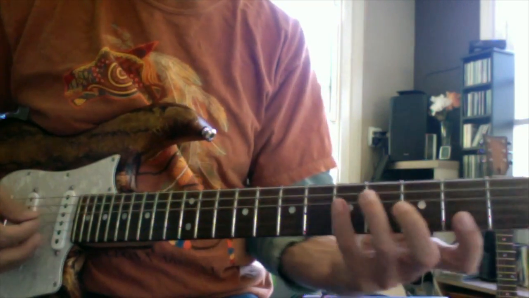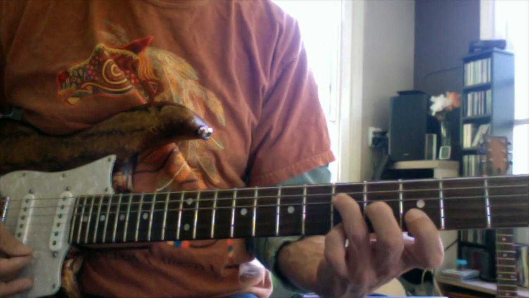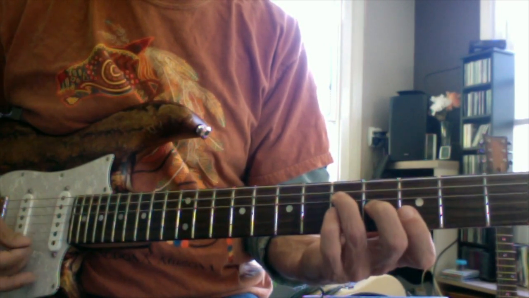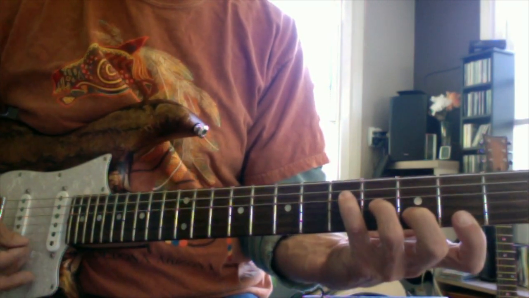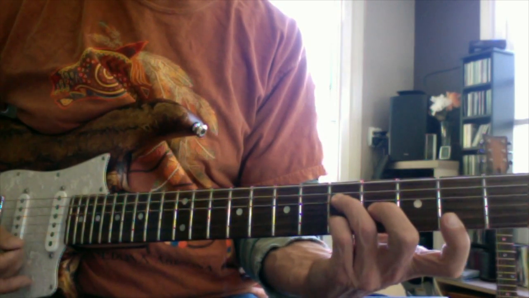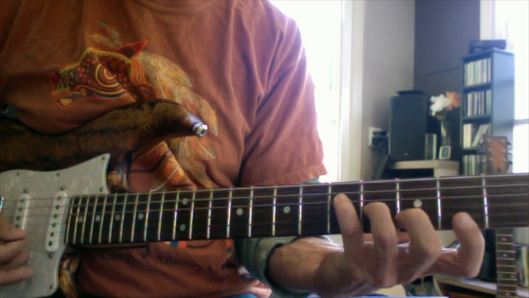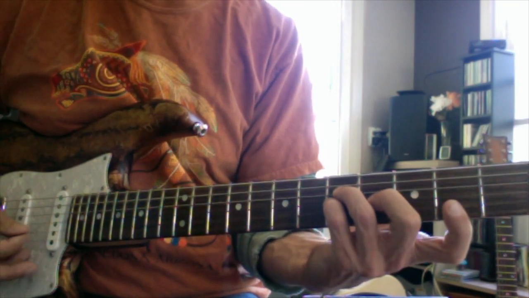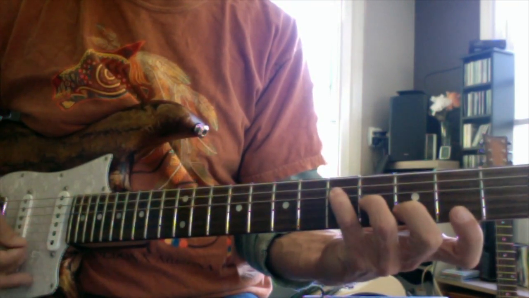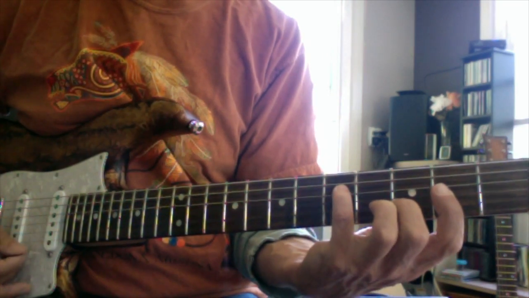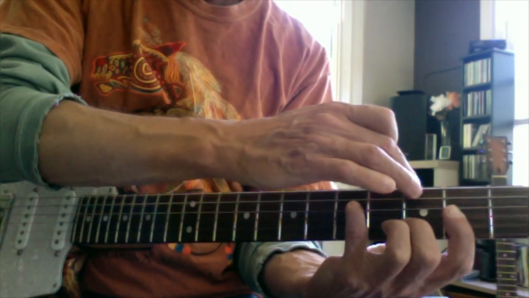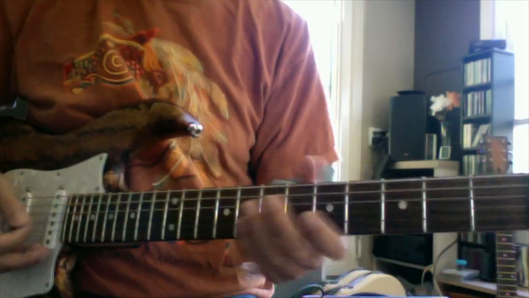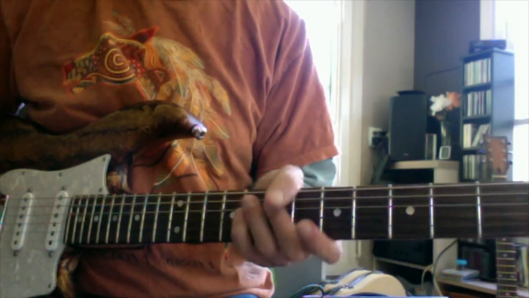Just going down the scale. Here's that suspended. So you can hear that G on the bottom. Good exercise to do with all of them.